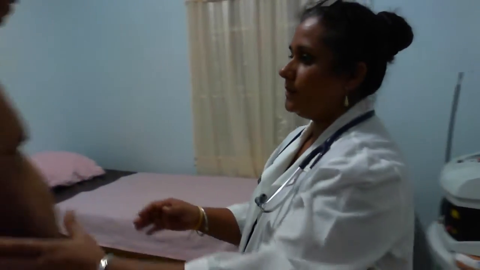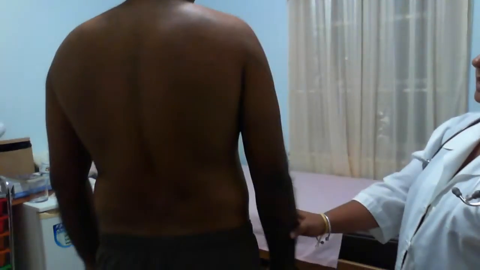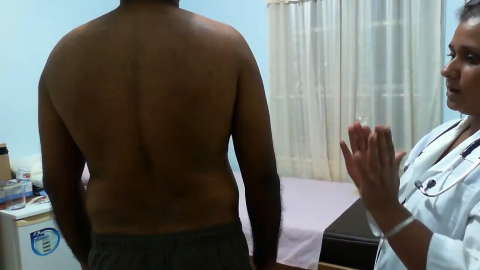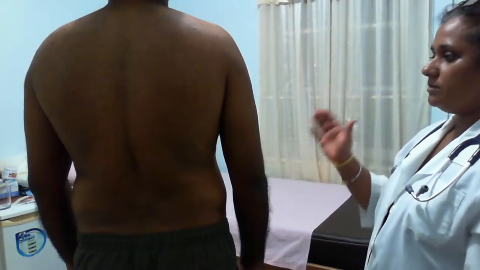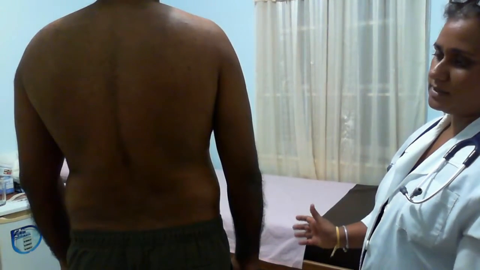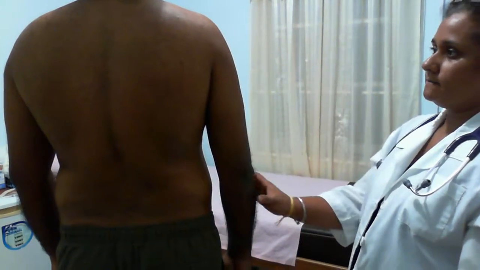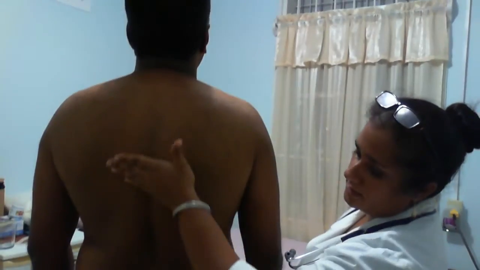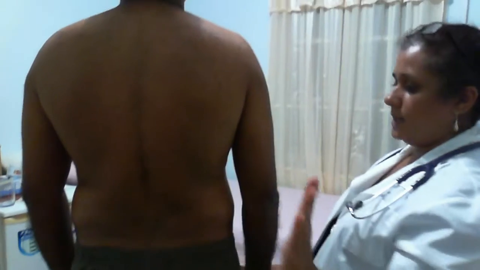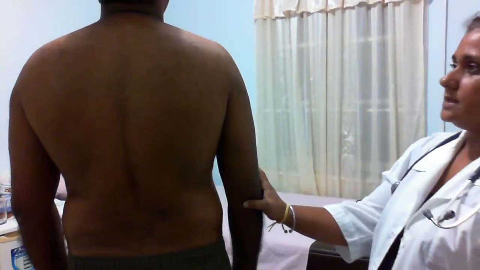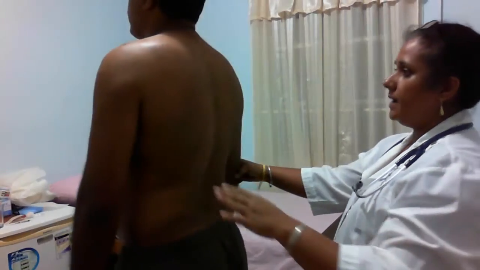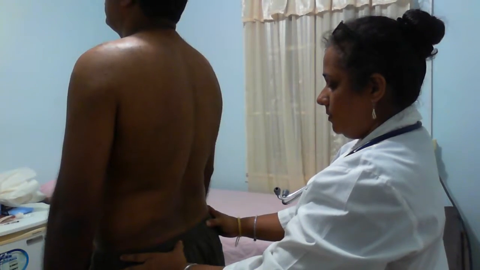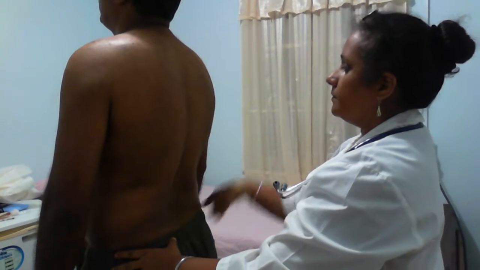On inspection in the sagittal plane, this patient has a normal stance. He's not leaning forward or backward. He's well balanced. If he was leaning forward, we would think of possible spinal stenosis. We're also looking to see whether there's a normal lordosis, kyphosis, lordosis, and he has a normal stance. Looking at him from the back, we're looking at the levels of the shoulders, which are normal, and the levels of the pelvic area, which is normal.